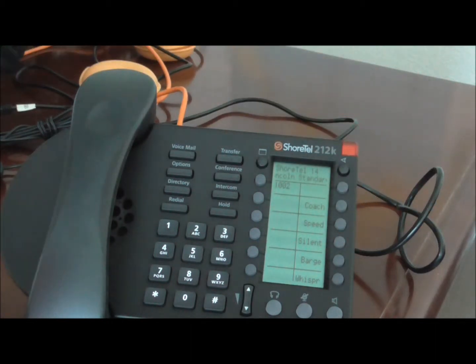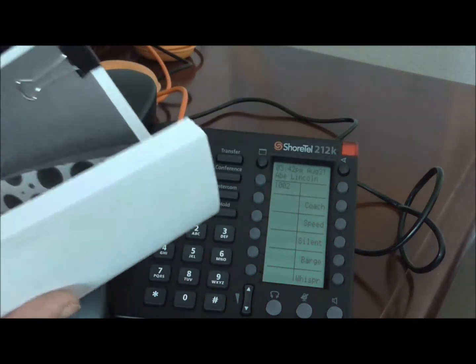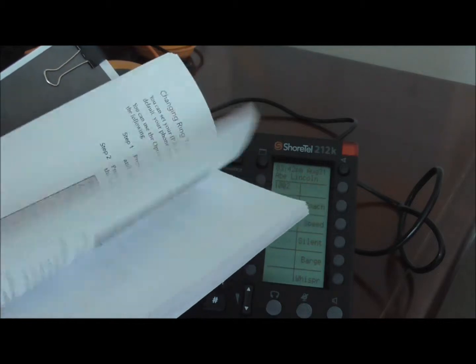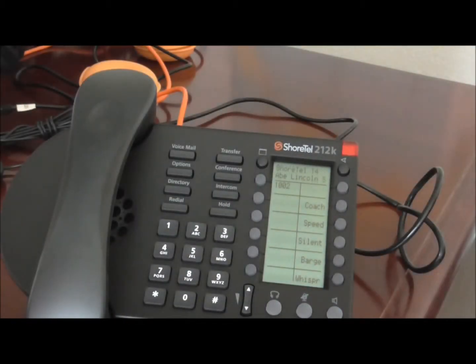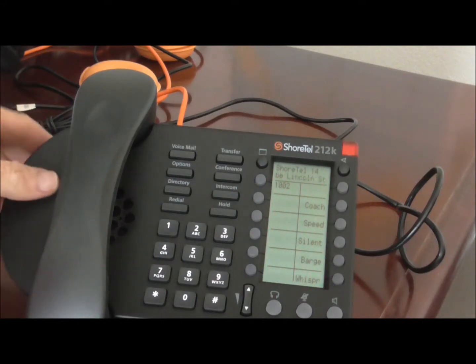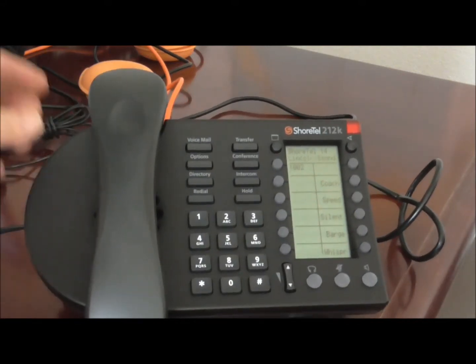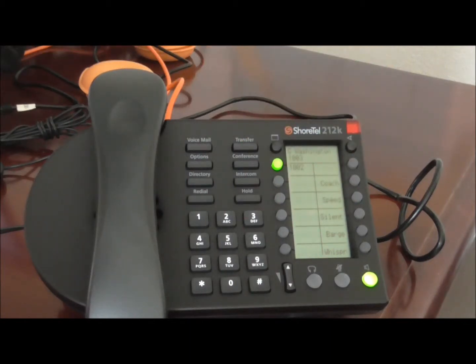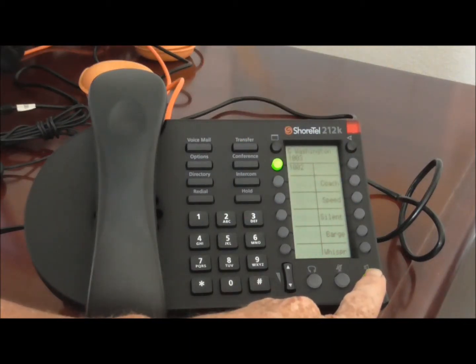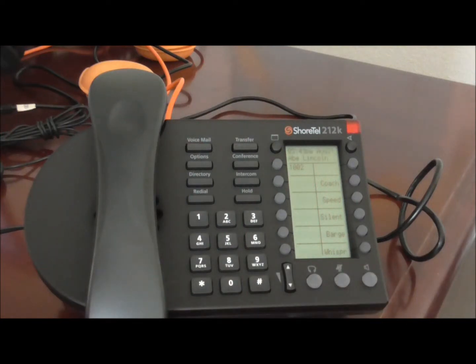And the manual for the 212K is a pretty thick manual, and it's online, and it goes over each of these options. But say the one that you might want to use the most is a speed dial, where you just press this button and it'll speed dial whoever you're interested in speed dialing.